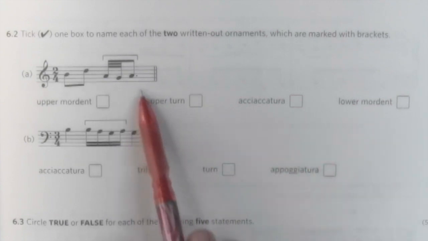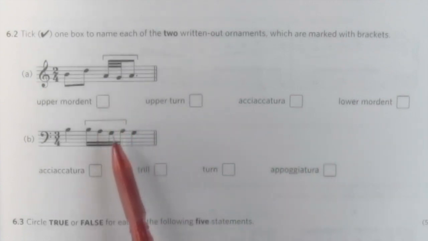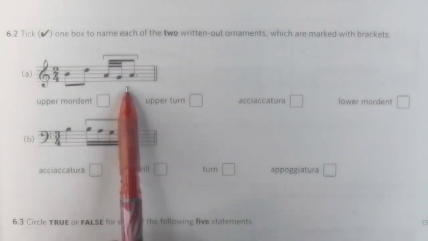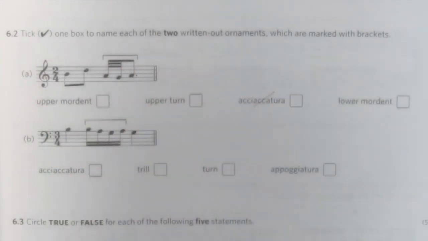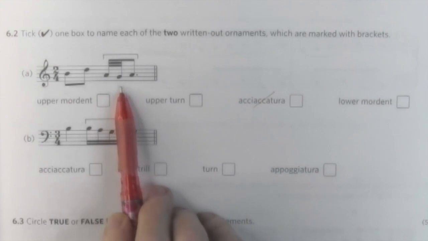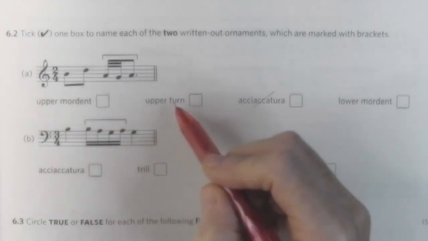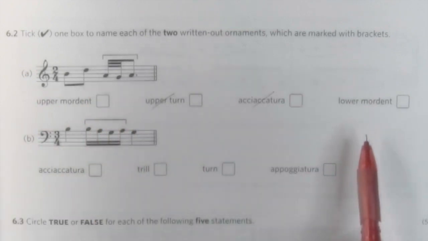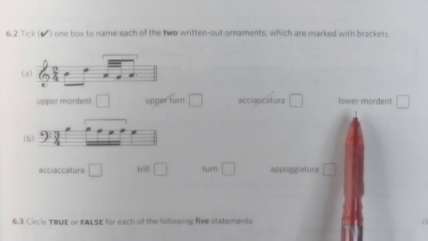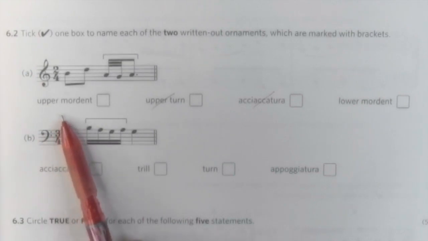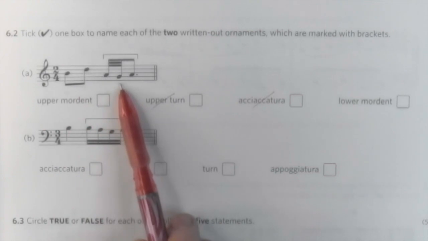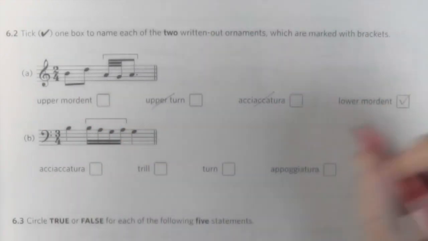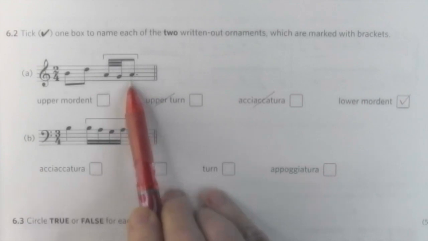Question 2. We need to tick the box that shows the correct name for the developed ornaments. We have 3 notes here. We can exclude acciaccatura because it's made up of 2 notes only. The upper turn is also excluded because it's made up of 5 notes, and the only possible answers could be lower or upper mordant. And in this case, it is lower because we go down first, okay? Otherwise it will be da, da, da.